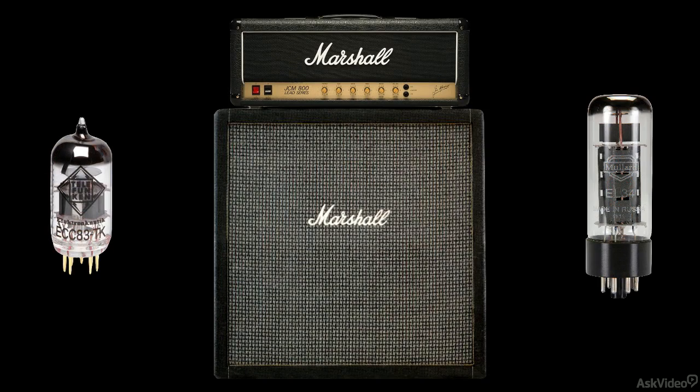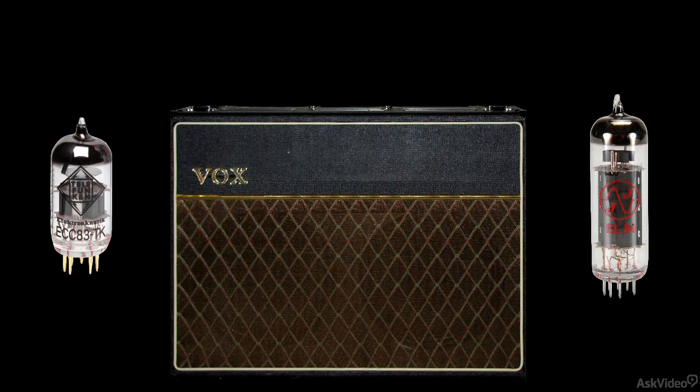EL34s lend Marshall amps and many rock and blues amps their mid-rangey, crunchy distortion character. While their smaller cousins, EL84s, power classic Vox amps, renowned for a unique, clear, and detailed distortion quality.